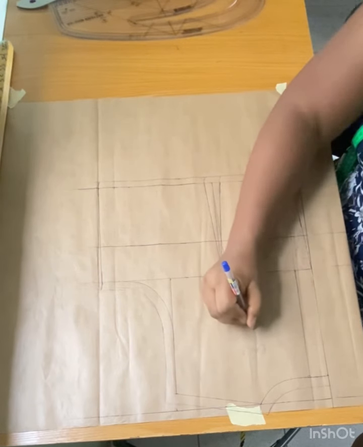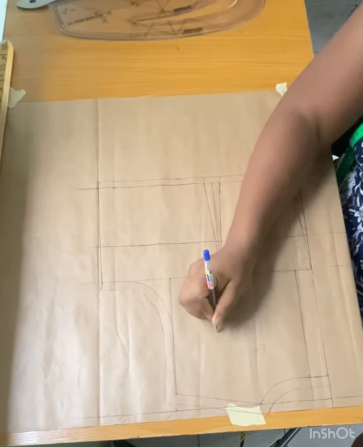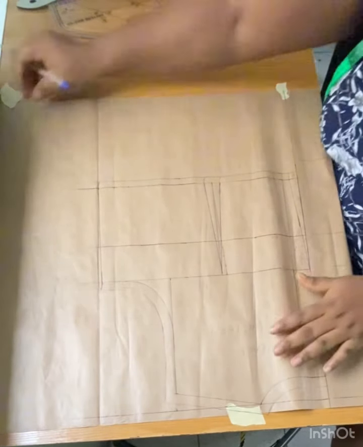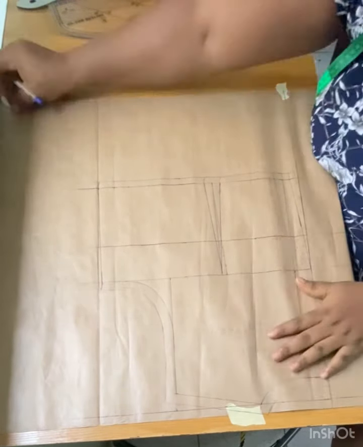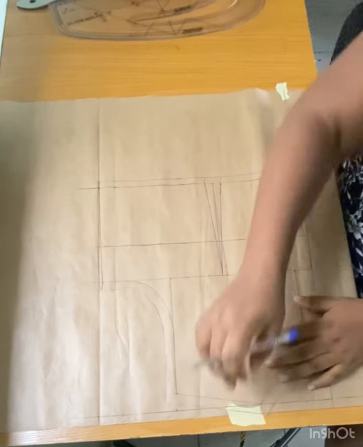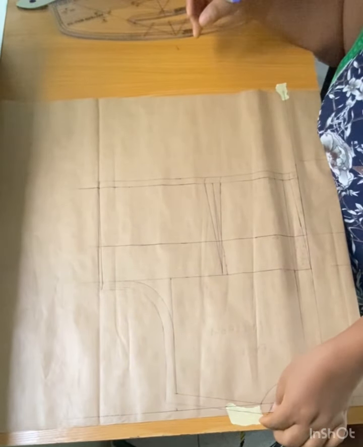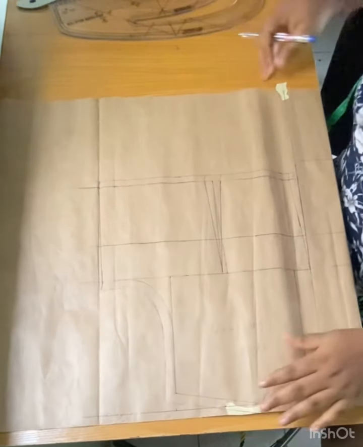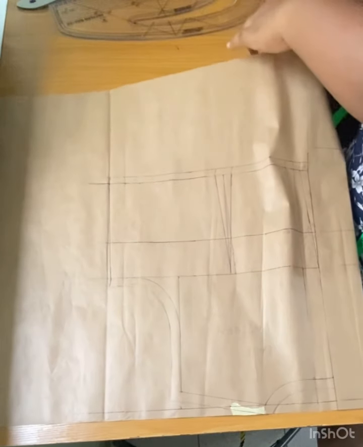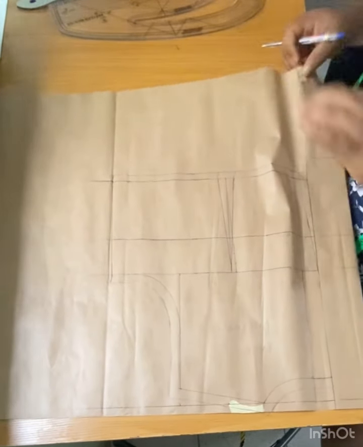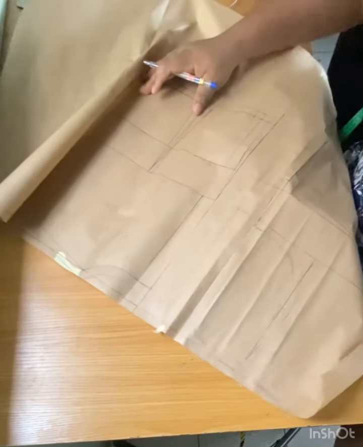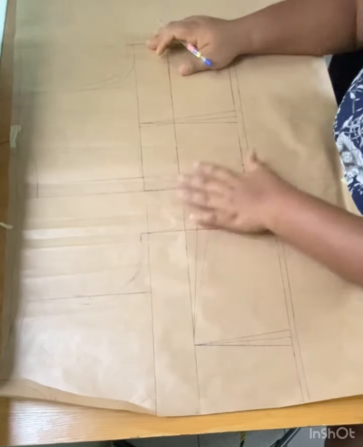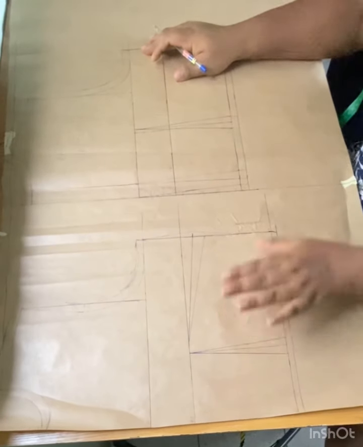So this is it for my back half length. That's all. I'm just going ahead to remove my tape so that you can see both the front and the back together. So this is the front and this is the back.